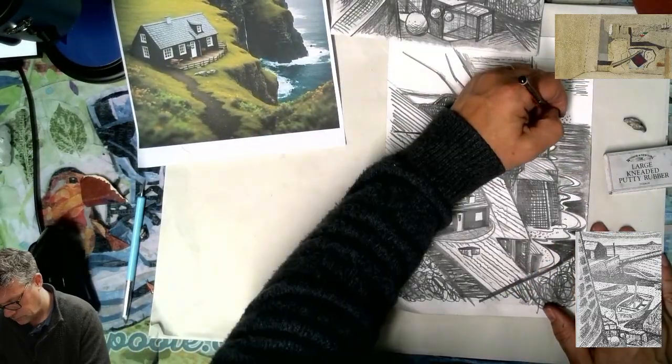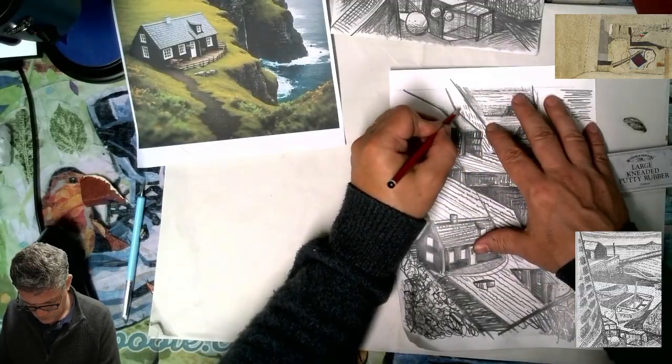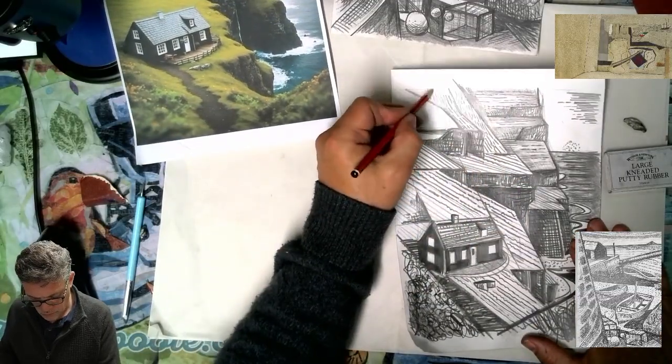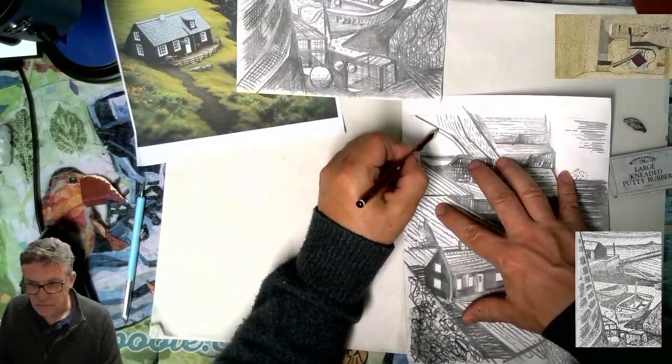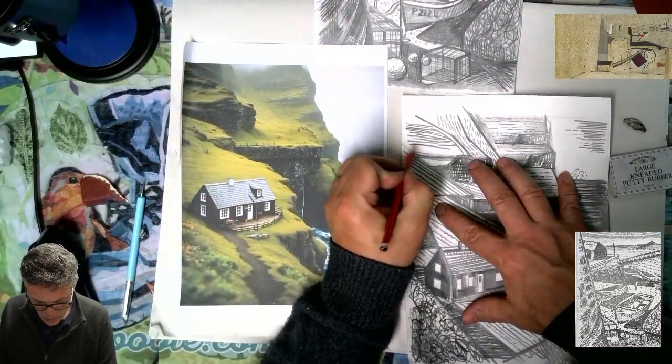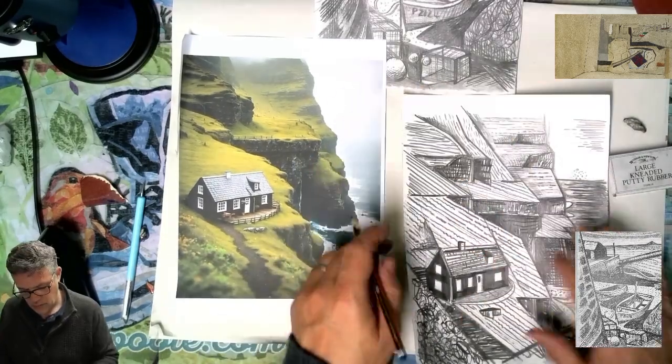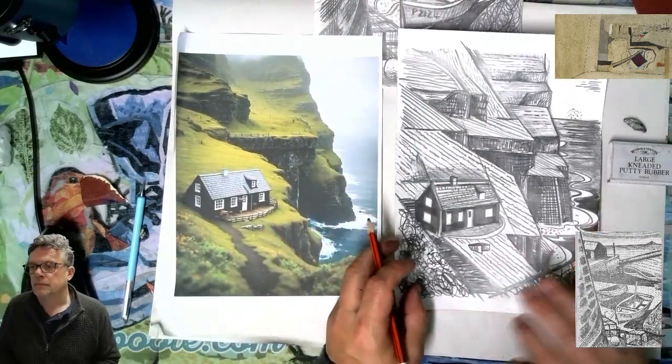And then we've got the scribbles in the foreground to represent the rough foliage that is closer to us, and you would have seen me perhaps just put in a really thick line in the foreground to show how the hill is right in front of us here.